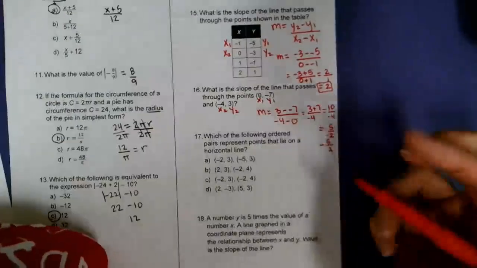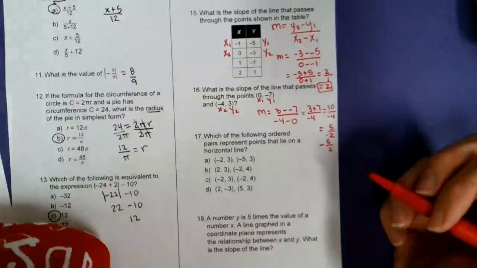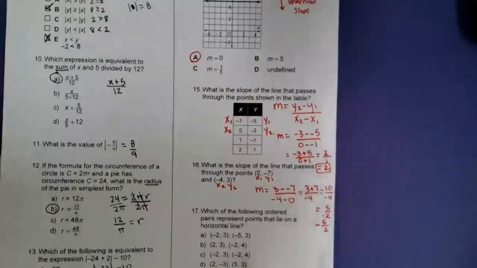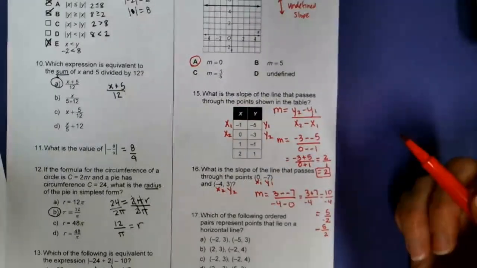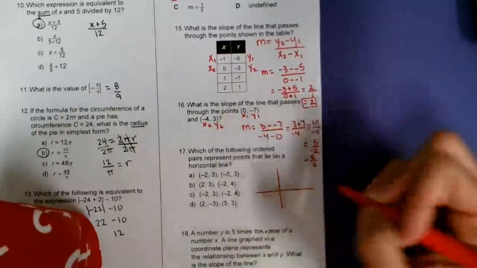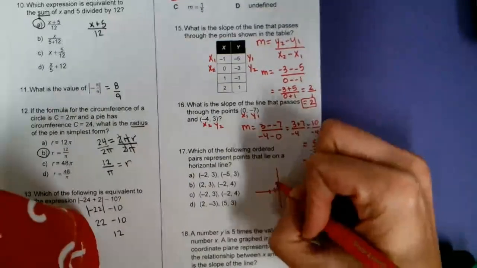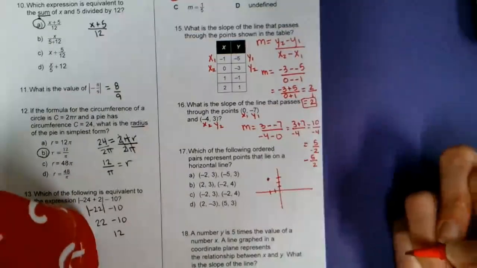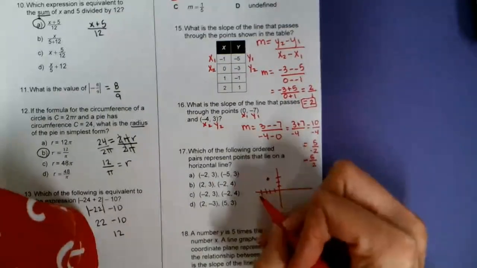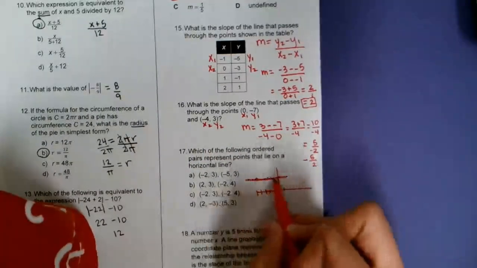Number 17, which of the following ordered pairs represents points that lie on a horizontal line? So the best way to do this would be to plot these points on a graph probably so you can see what's going on. So I'm just going to sketch it. Alright, so I go -2, 3. So -2, +3 would be right here. And then it says -5, 3. So -2, -3, -4, -5, 3. So if I were to connect these, it would look like this.